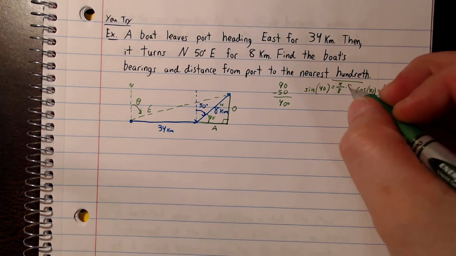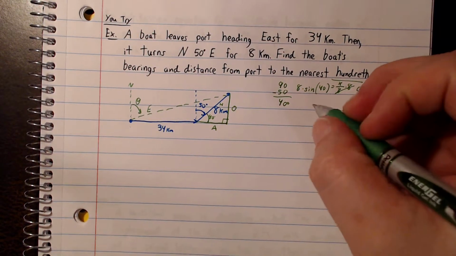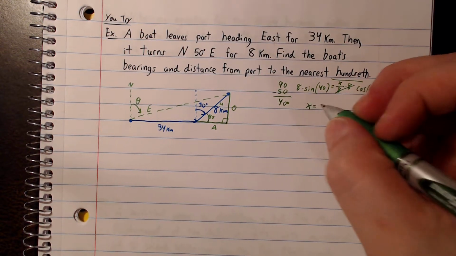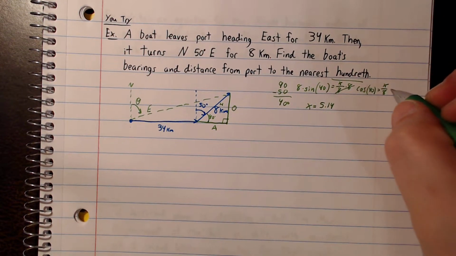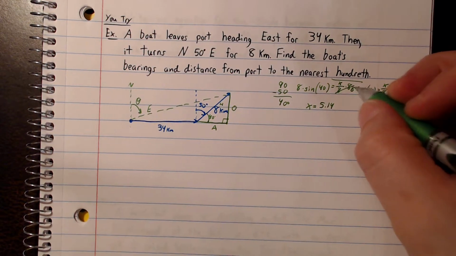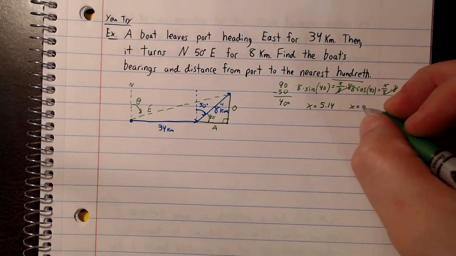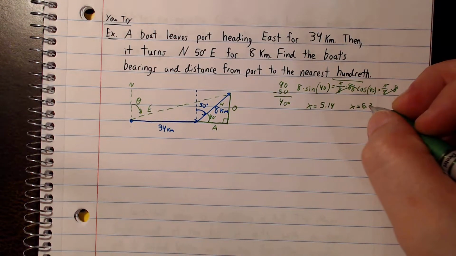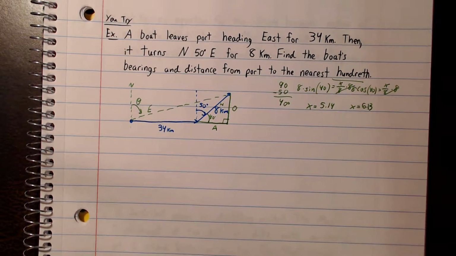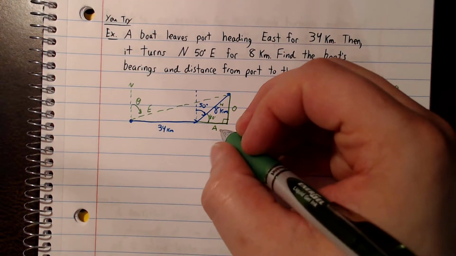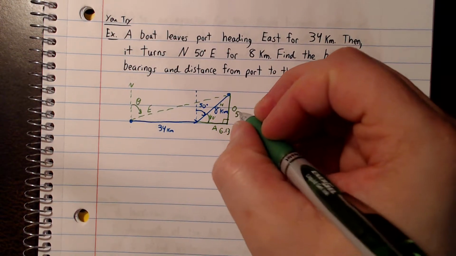These are both one step, right? Multiplied by 8. So you type in 8 sine of 40 on your calculator, and you get approximately 5.14. Same thing with this, right? 8 times cosine of 40, and you get approximately 6.13. So we just found the adjacent side and the opposite side.